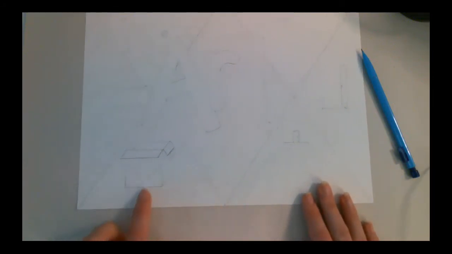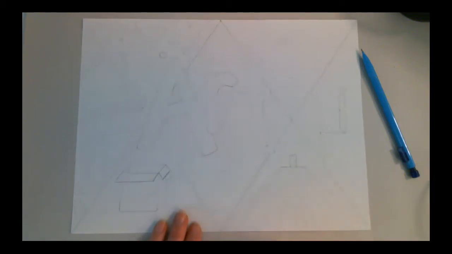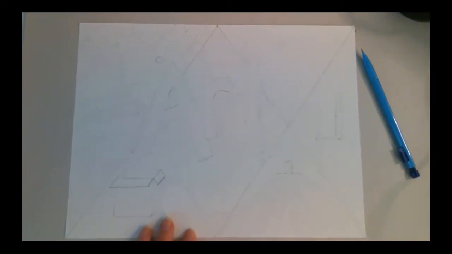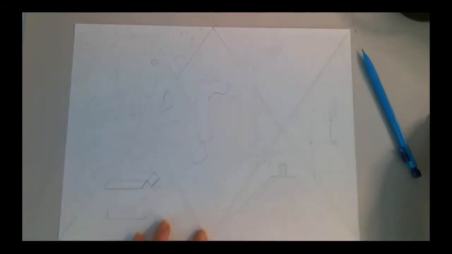For form, which is being 3D, I sketched an Amazon box. I've gotten really used to seeing those lately. So I'll go in and add maybe a little bit more detail. And then in the center color, I decided to have kind of overlapping blobby shapes, and then I'll fill them with color.